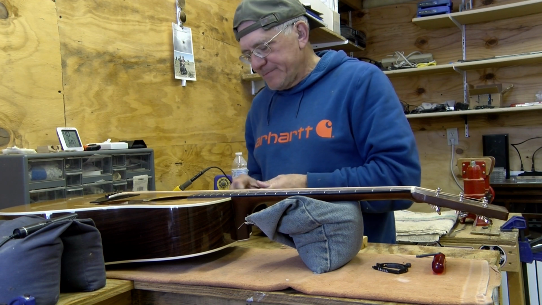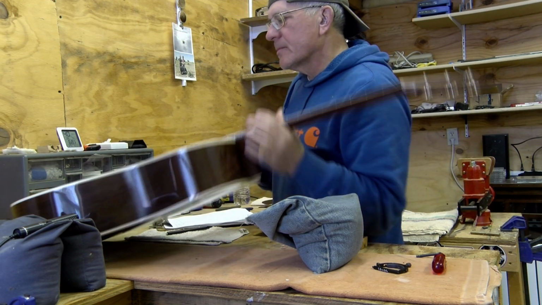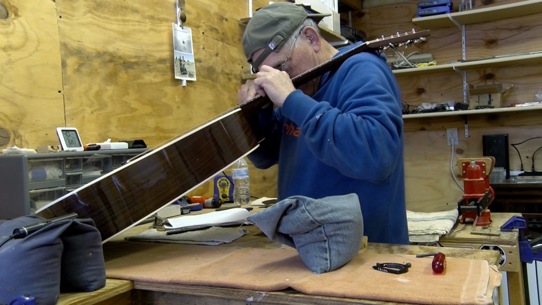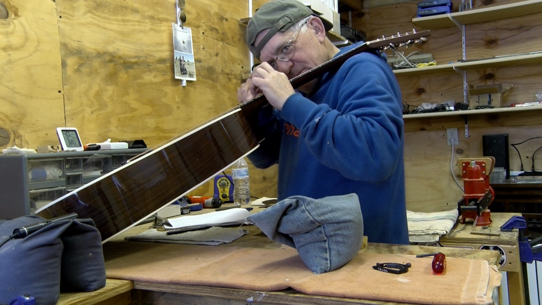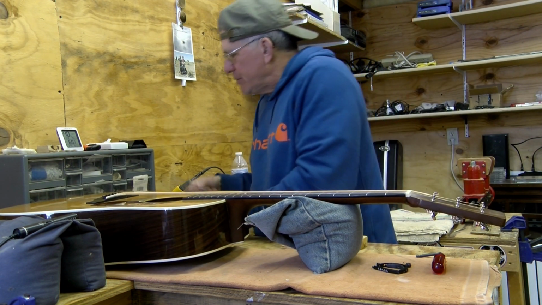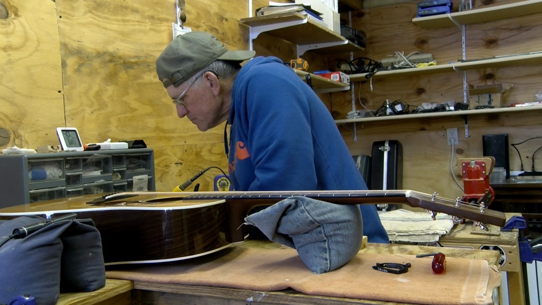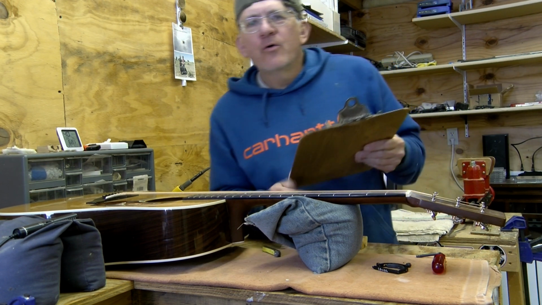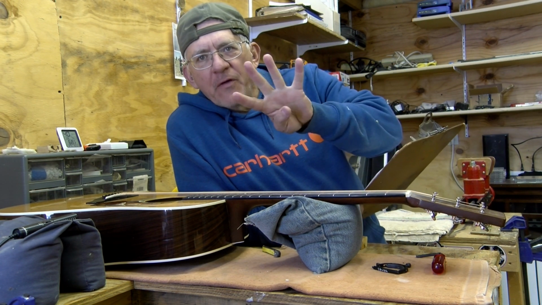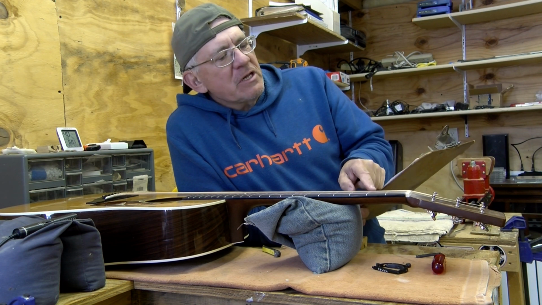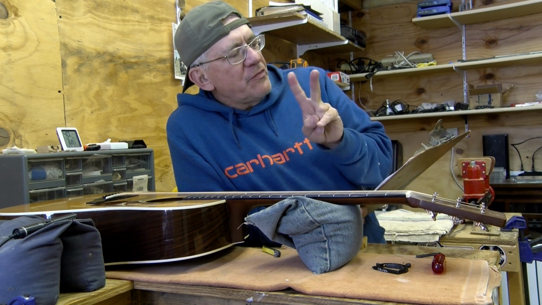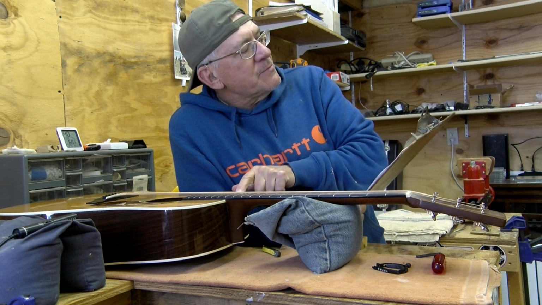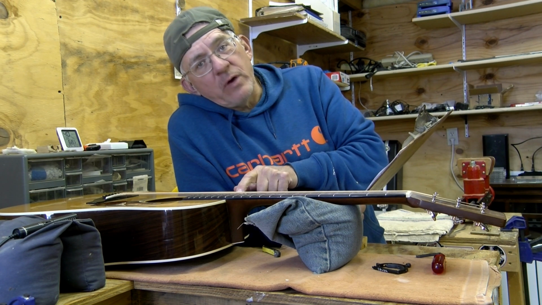More than 84. Let's try 90, because that's what I'd like for it to be. Tiny, tiny, tiny. We're going to call it 92. Okay, so we increased the relief by 0.04 of an inch. That increased the clearance up here by 0.02, 0.01, and nothing. It increased the action from 76 all the way up to 92.